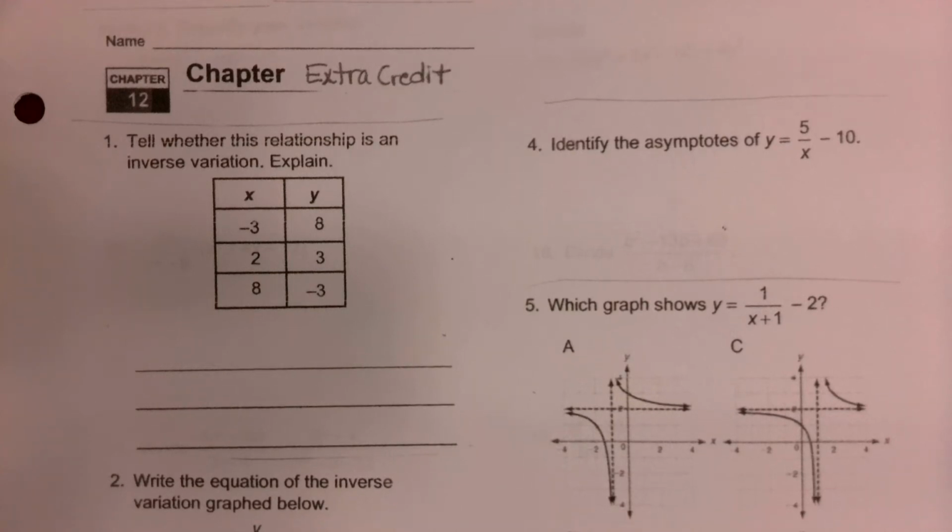All right, here's the grand finale extra credit for the year. Let's make sure you get these concepts all cleared up for the test. Number 1, tell whether this relationship is an inverse variation and explain.